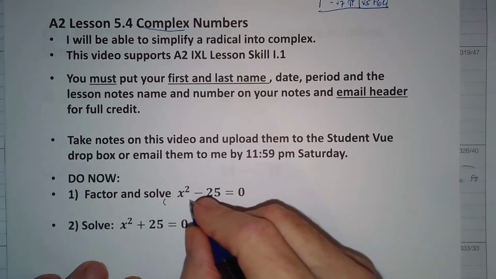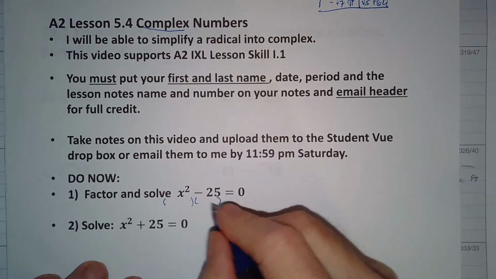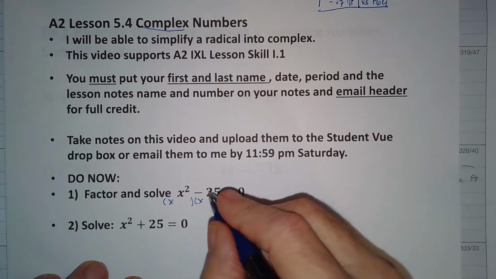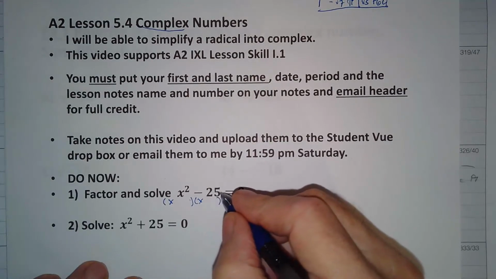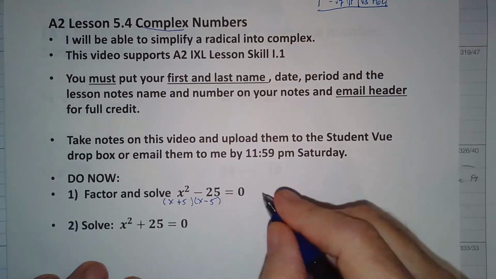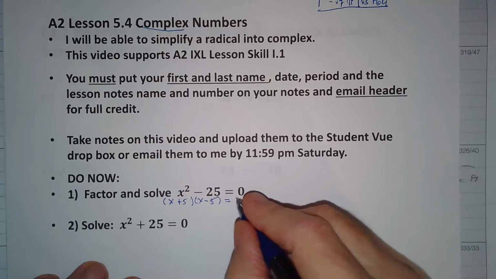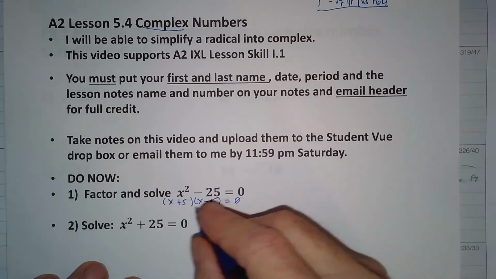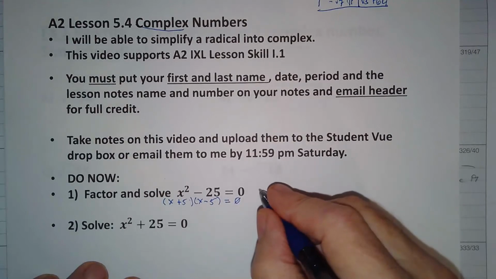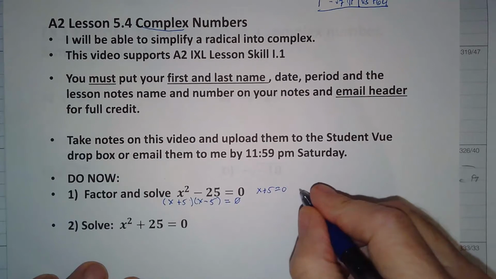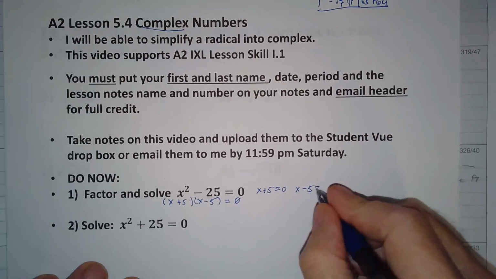So we create our double bubble, and we have x squared, so that means we've got first and first, or x times x. And then -25, well, that's got to be positive and -5. So plus 5 minus 5, and that all equals 0. And if you remember, what we would do with that is we would take out these two terms, x plus 5, make that equal 0, and x minus 5, and make that equal 0.